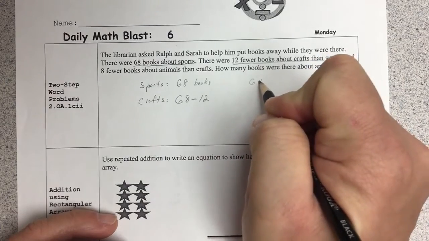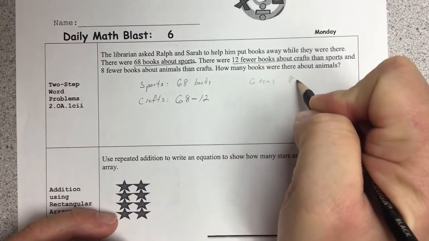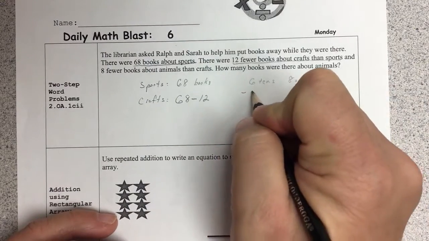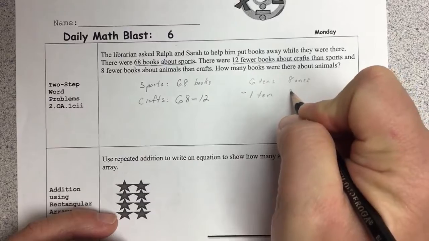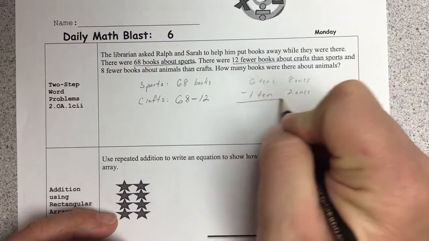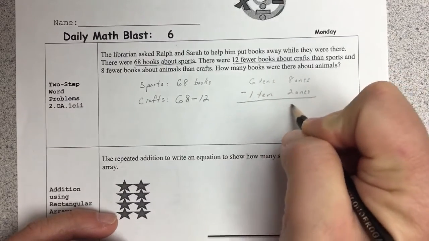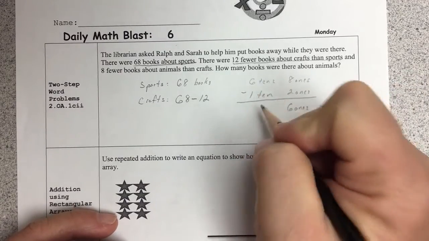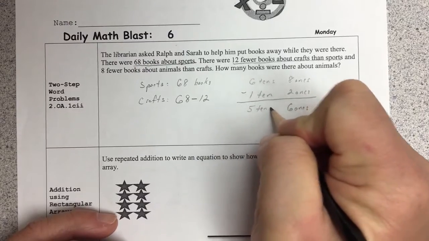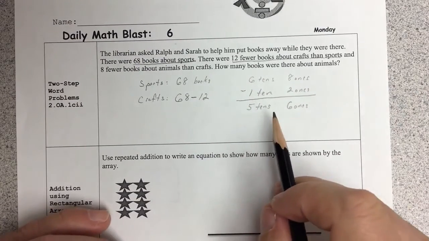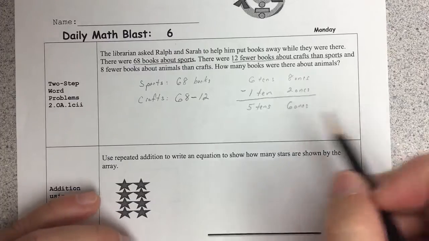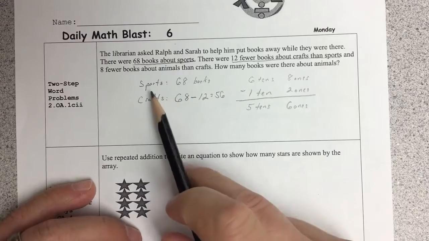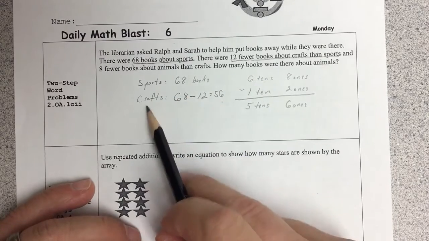So 6 tens, 8 ones. Now I need to subtract 12, or 1 ten and 2 ones. 8 ones minus 2 ones is 6 ones. 6 tens minus 1 ten is 5 tens. So I have 5 tens, 6 ones, or 56. So there's 68 books about sports, 56 books about crafts.